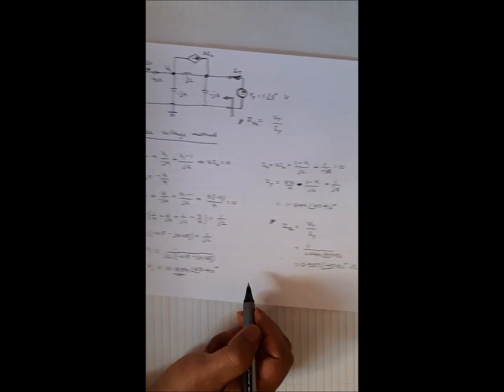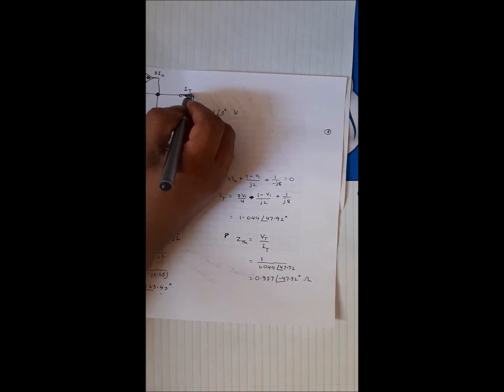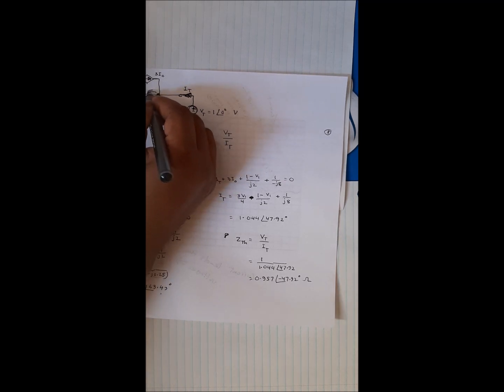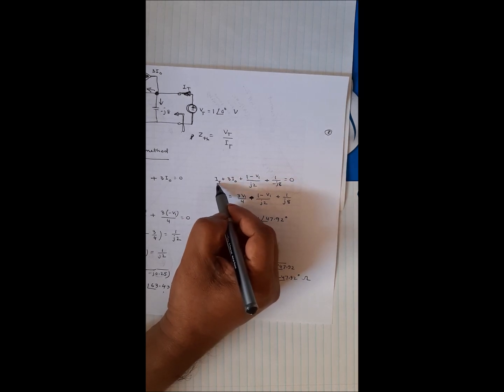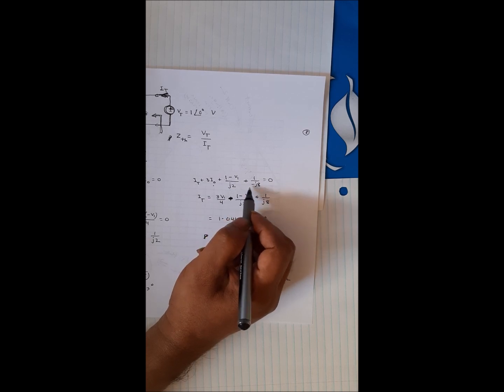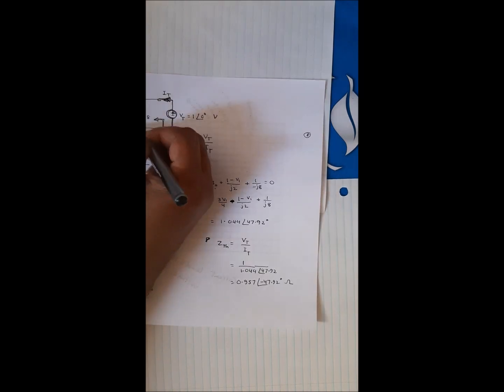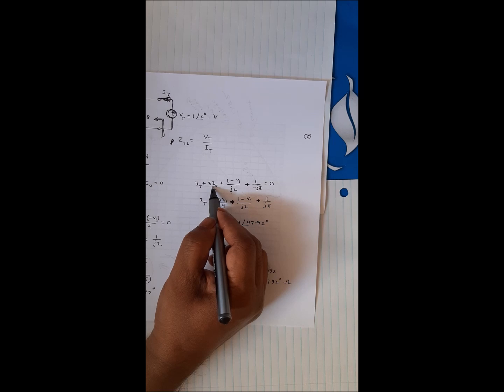So once you get V1, now you apply KCL at this point. You see IT is coming and 3 IO is coming, and let's say the voltage here will be 1 minus V1 over 2. The current is going here and current is going here. So I write IT is coming, 3 IO is coming, 1 minus V1 over J2 is current going, and 1 over minus J8 current is going here. So now IT will be IO. We already found IO.